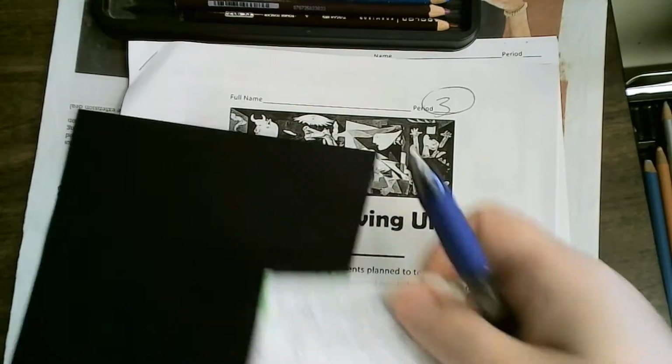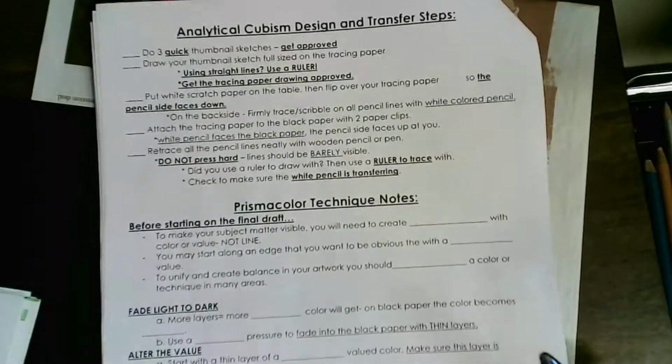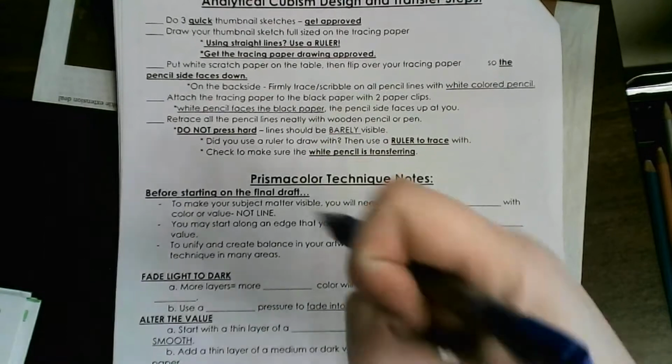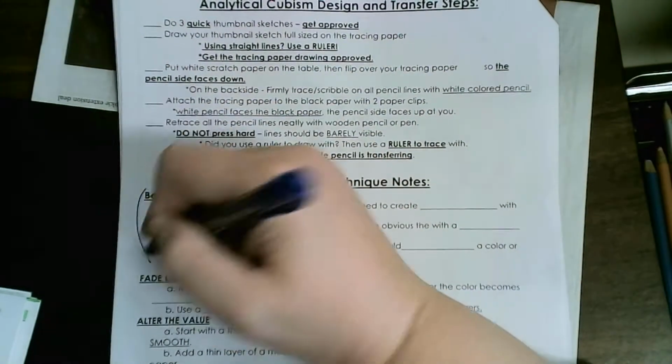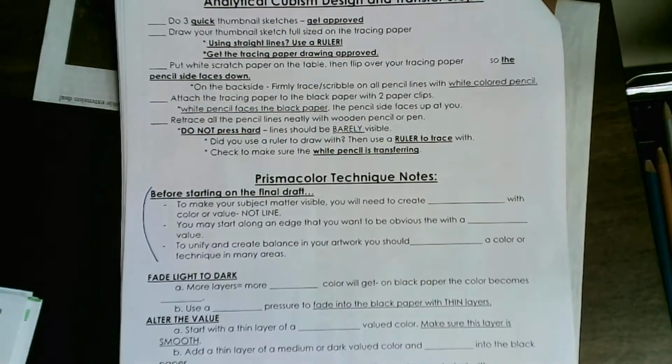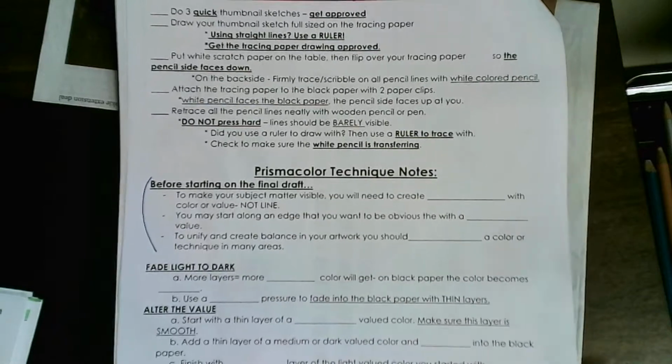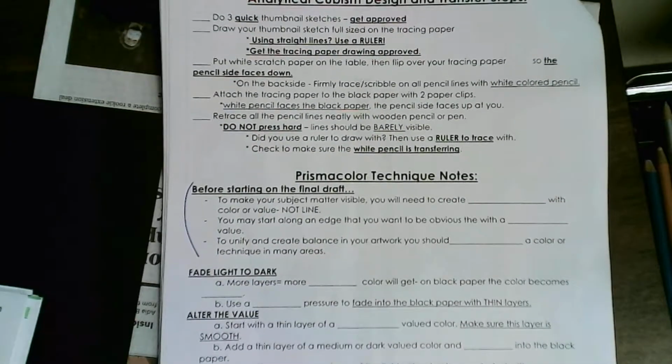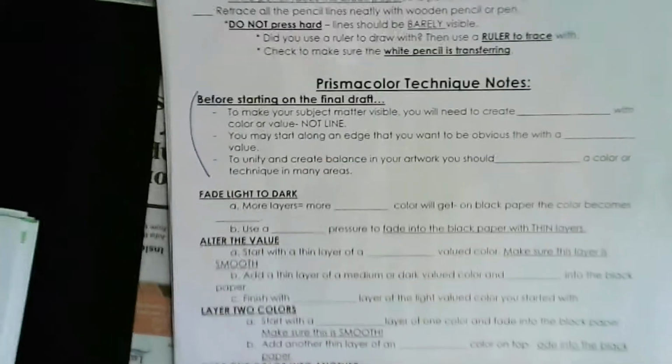So you're going to need your color theory book off to the side. You're going to open your cubism packet to the page where it has your analytic cubism design and transfer steps. And then we have Prismacolor Techniques below that. This part we'll discuss tomorrow, right before you start with your final draft. It's like some things to think about, some things to be aware of.